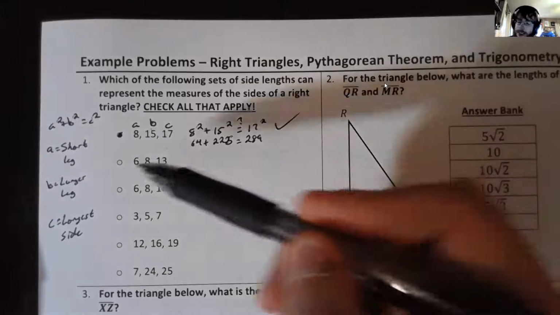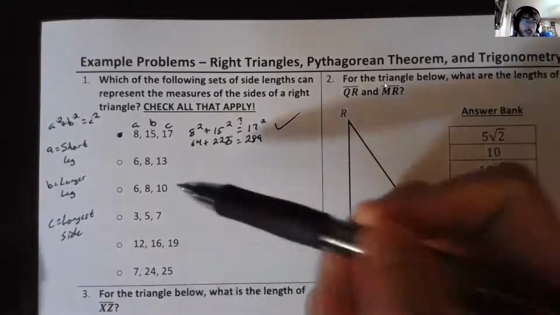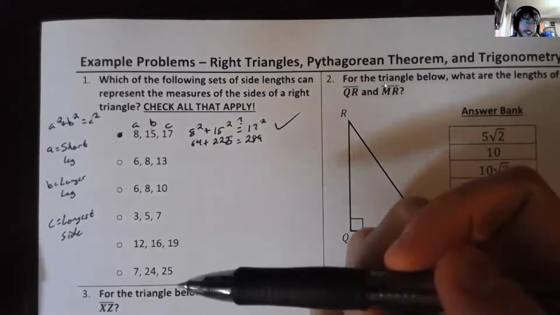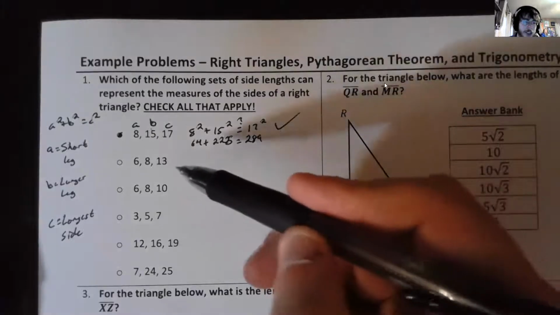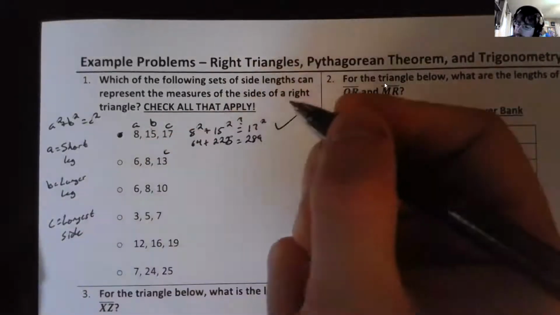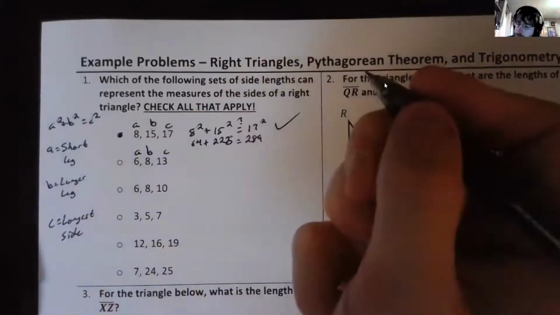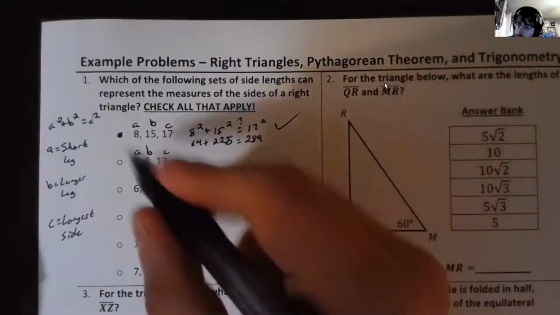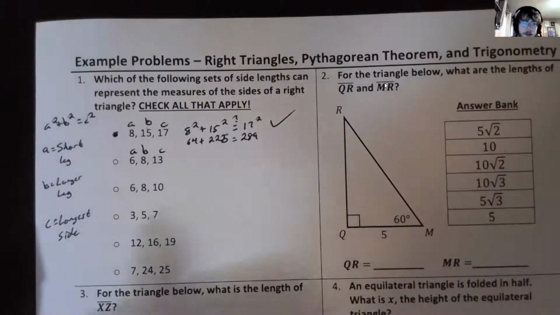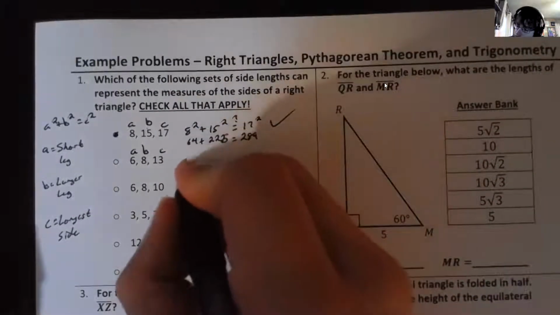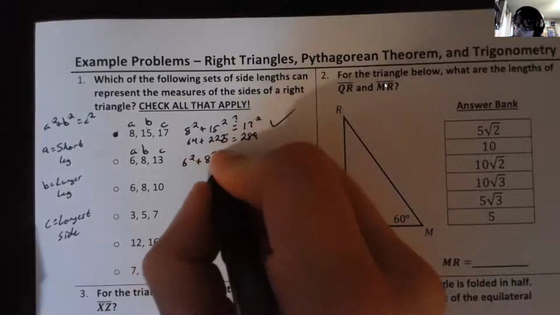Here, we've got 6, 8, and 13. So we're going to identify our A, B, and C. C is our longest side, which is 13. A is the shortest side, which is 6. And B is 8. So we're going to take our a squared plus b squared equals c squared. And so that's going to be 6 squared plus 8 squared.